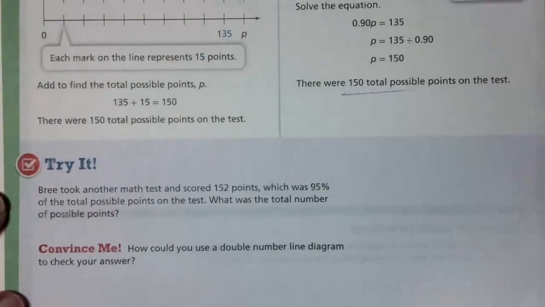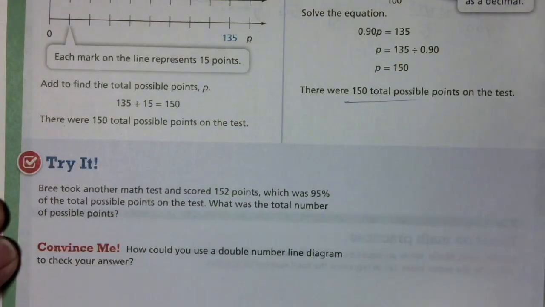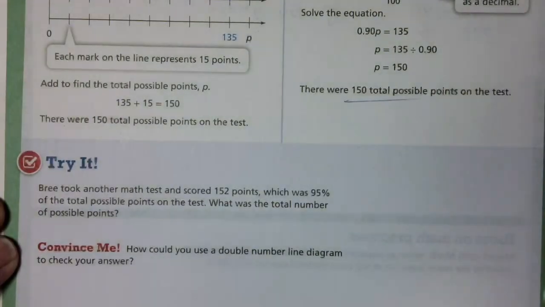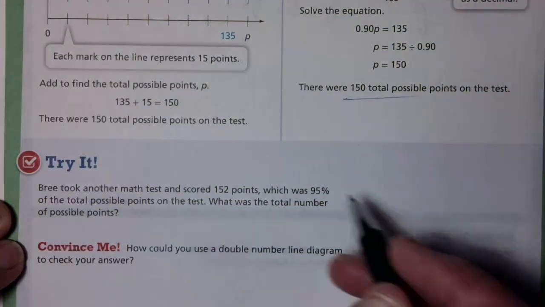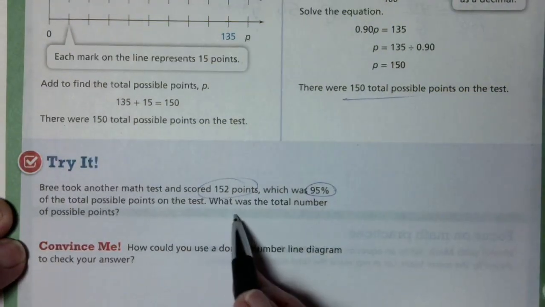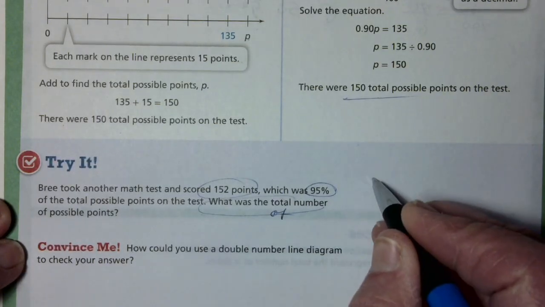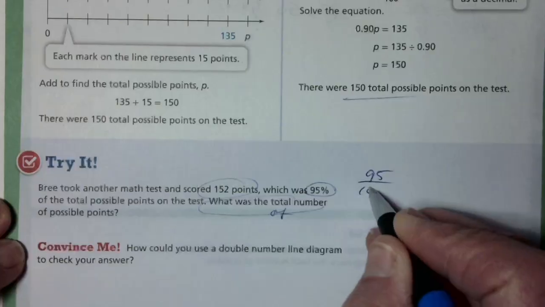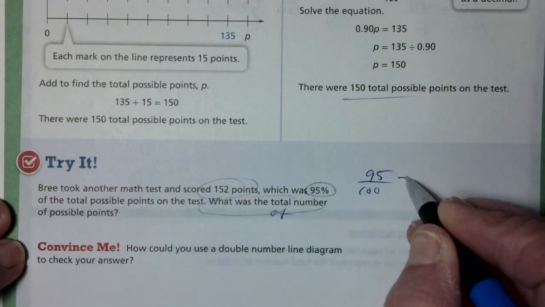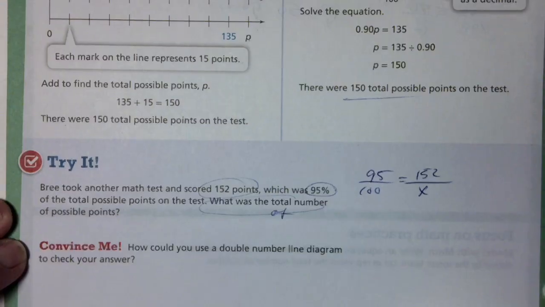All right. Let's look at the try it down here at the bottom. Bree took another math test and she scored 152. And 152 was 95% of the total possible points. So here's my P, here's my is, and here's my of that I'm looking for. I'm looking for the of. So P over 100, that's 95 over 100, equals is over of, and I'm going to call it X.